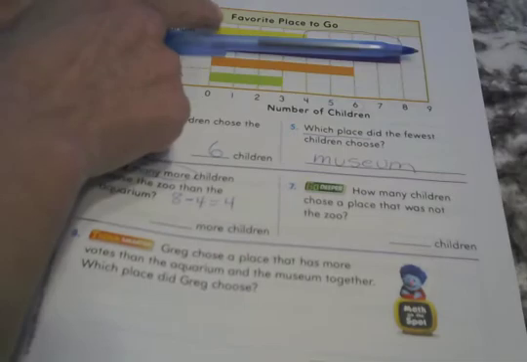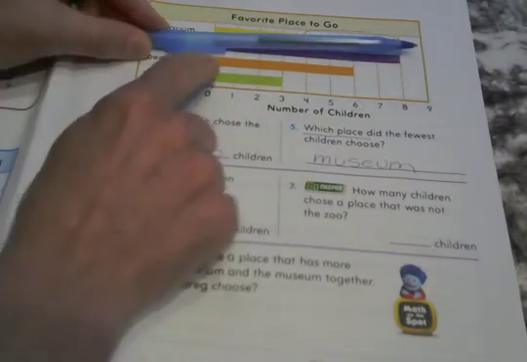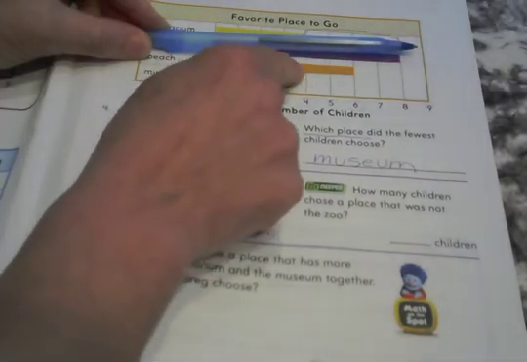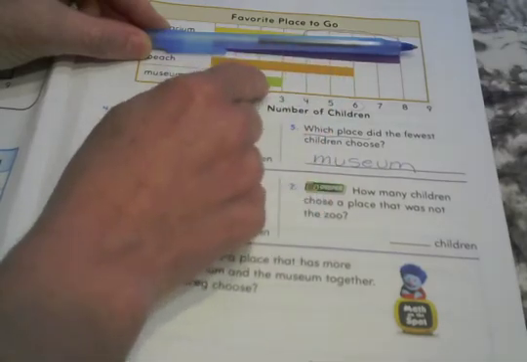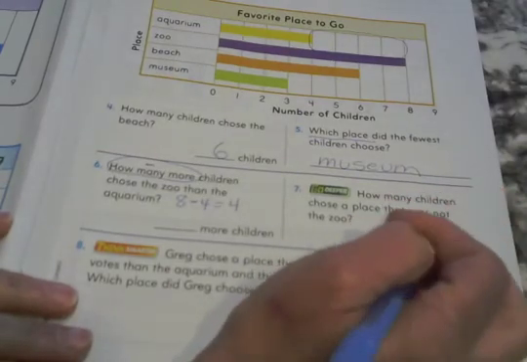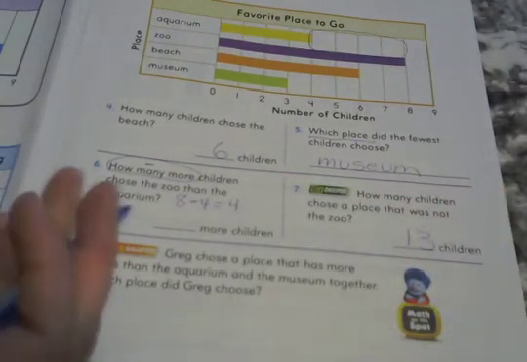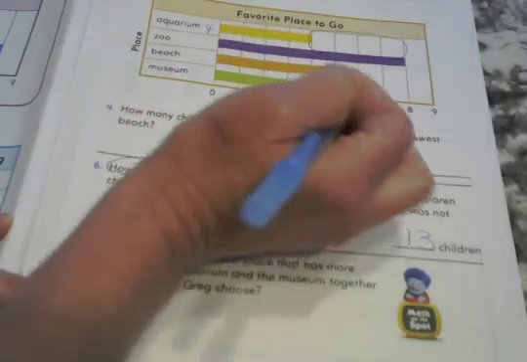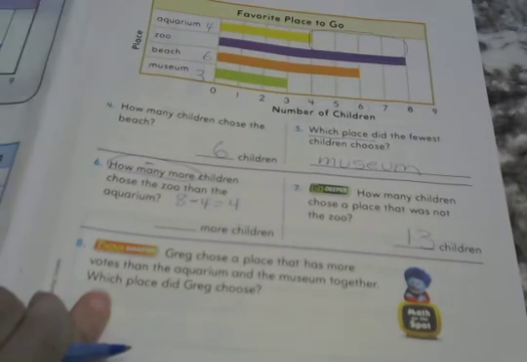So the aquarium's 4, 1, 2, 3, 4. The beach, 5, 6, 7, 8, 9, 10, 11, 12, 13. So out of that, 13 kids chose a place that was not the zoo. And we can always double check by saying the aquarium's 4, the beach is 6, and the museum's 3. And add those numbers because we're not counting the zoo in that question.